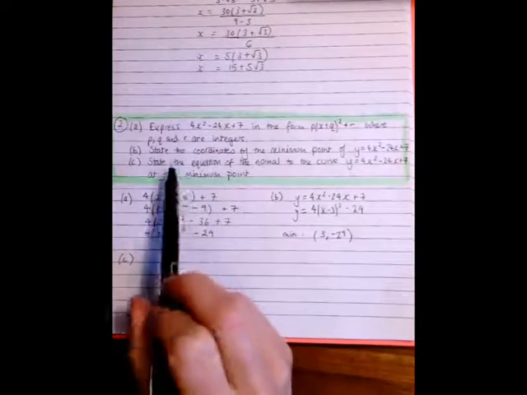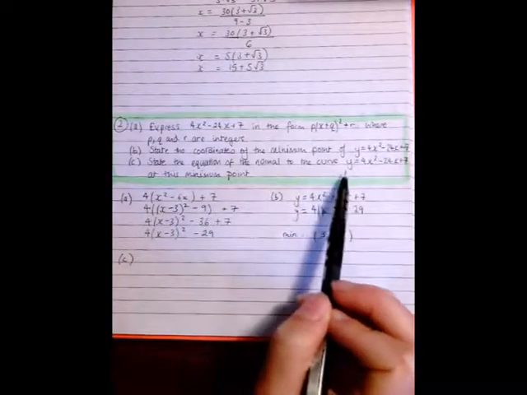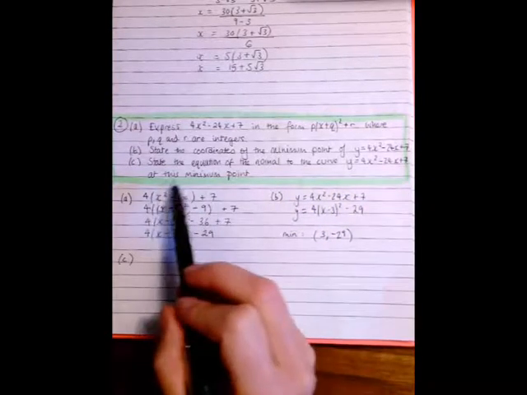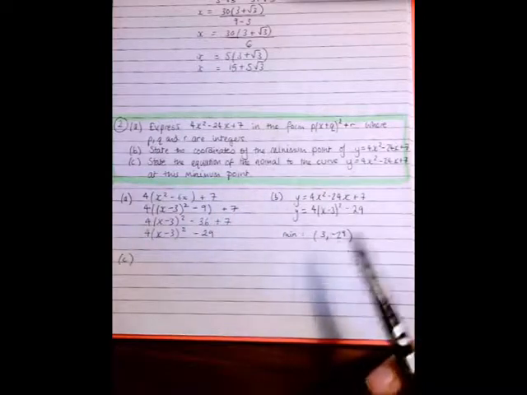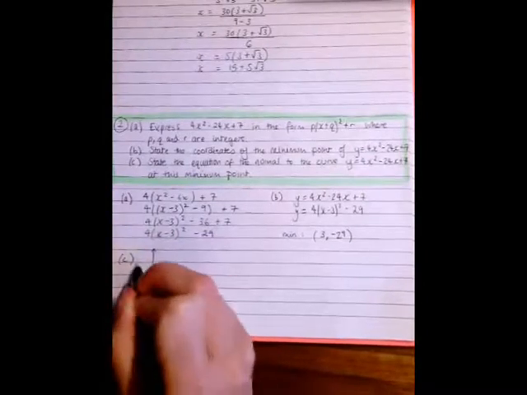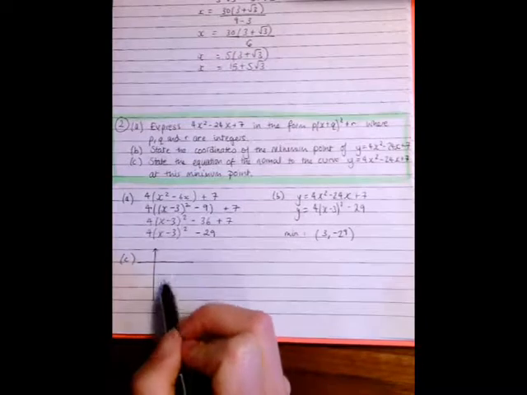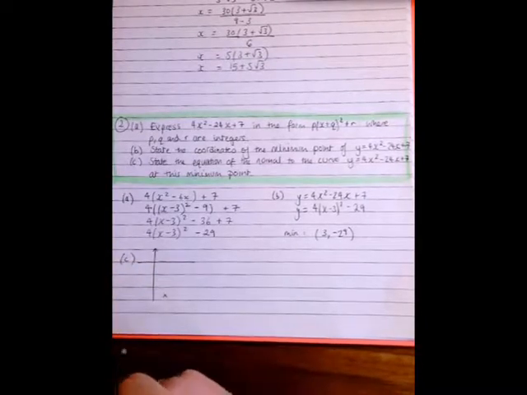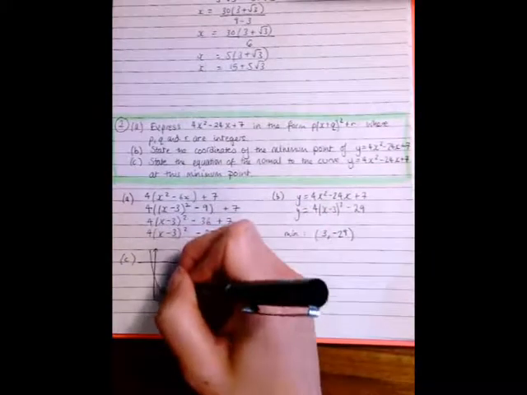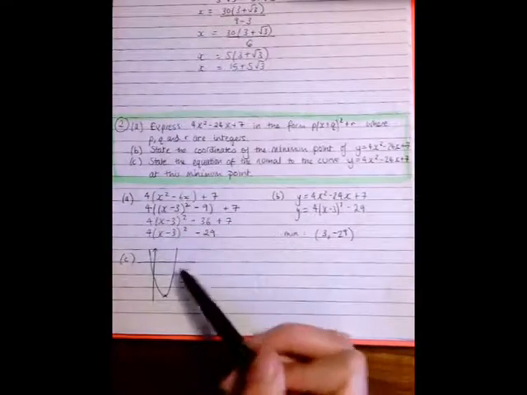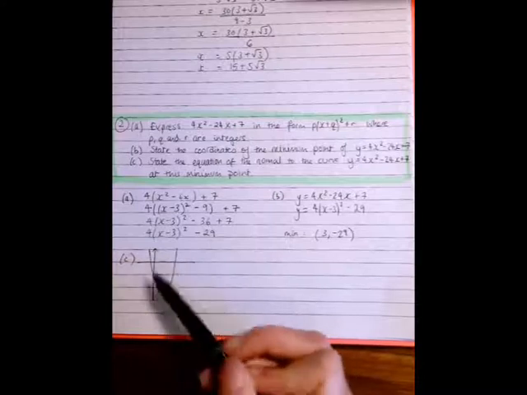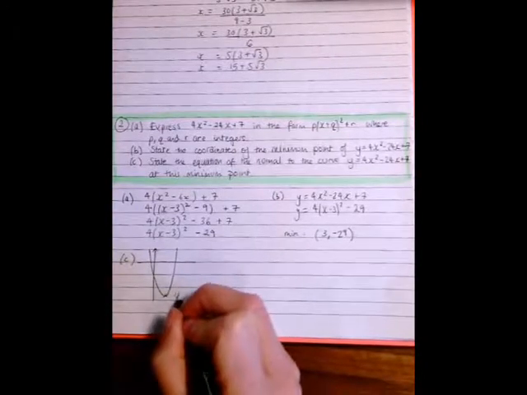And then part C says, state the equation of the normal to the curve, y equals 4x squared minus 24x plus 7 at this minimum point. So if we think about now what the curve looks like, at 3, minus 29, somewhere down here we've got a minimum point, and because it's a positive quadratic, it's going to be something like this. Now I haven't actually figured out where exactly these points are, but I'm just doing a little sketch here with the minimum point. So that's 3, minus 29.